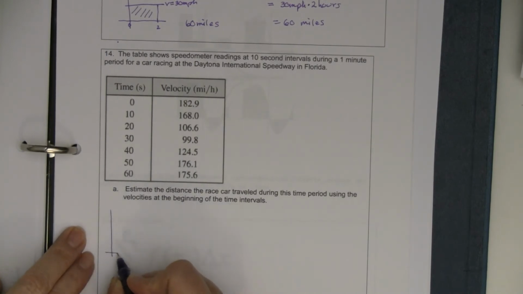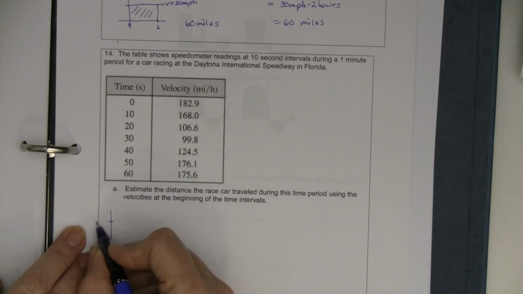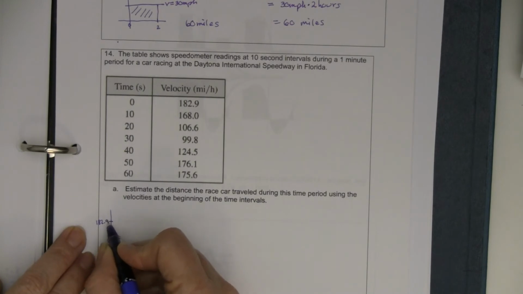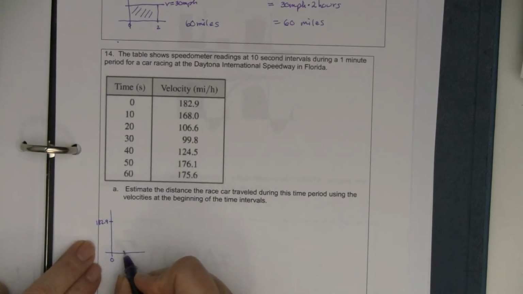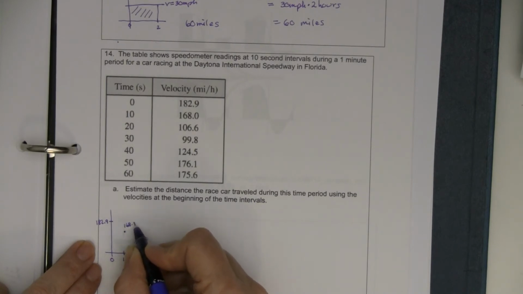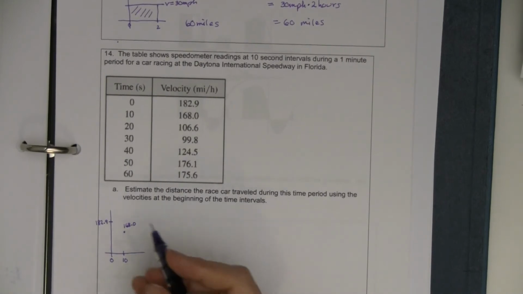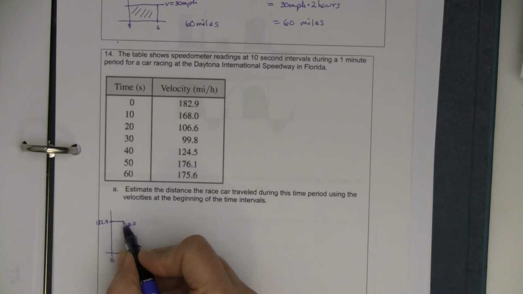So here at time 0, the car is going 182.9, precisely there. And then at time 10 seconds, the car is going precisely right here, 168.0. If I wanted a rectangle there to estimate the area under that curve, which would be the velocity, they told me to use the beginning, so my rectangle would be here.